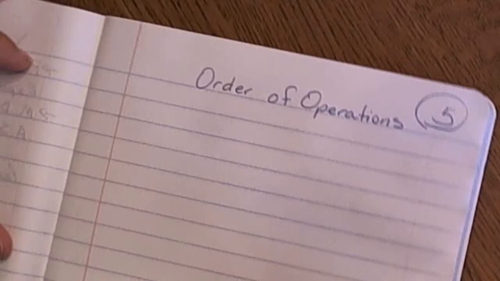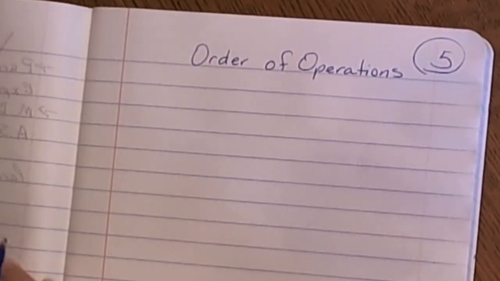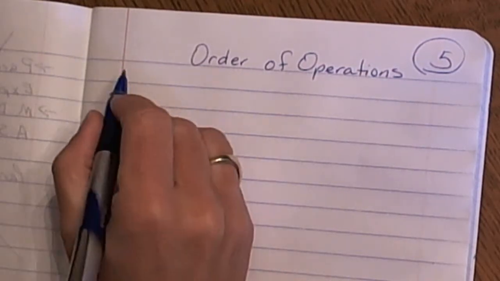Now, some of you may remember Order of Operations as PEMDAS. Some of you may just remember the letters. I learned it as Please Excuse My Dear Aunt Sally. So whatever you remembered it as, let's write it at the top of the page.